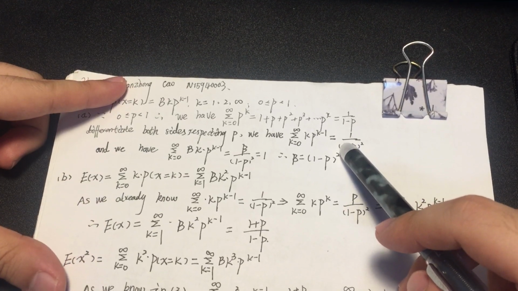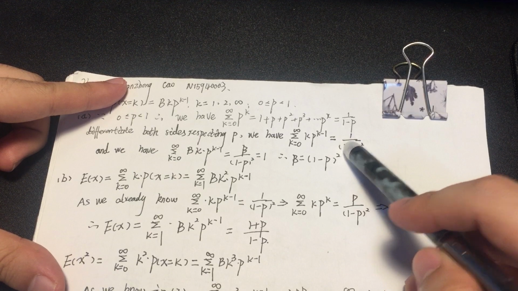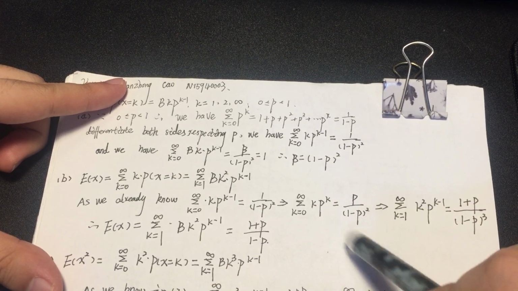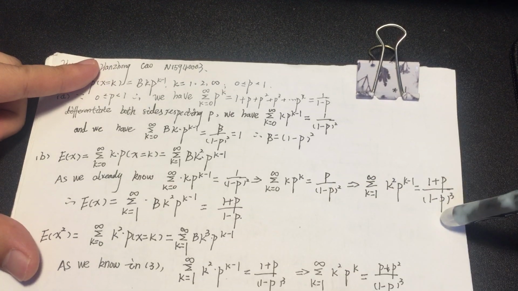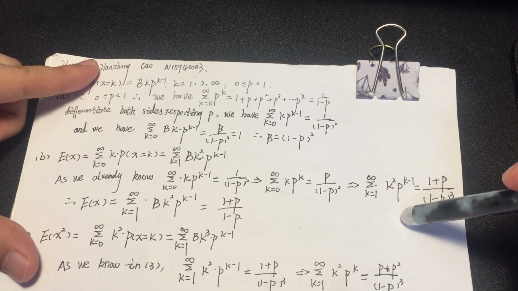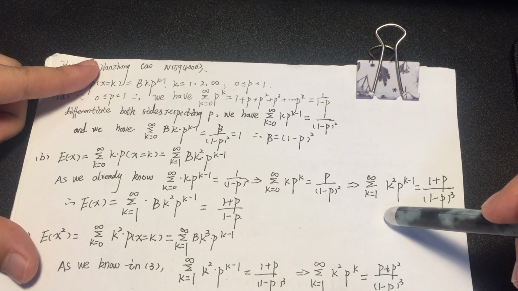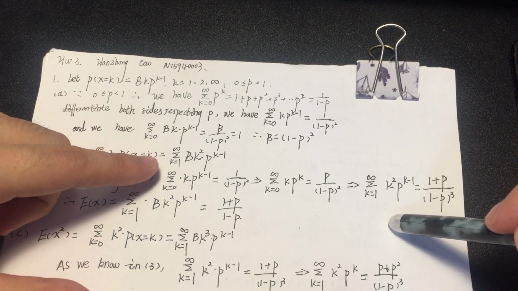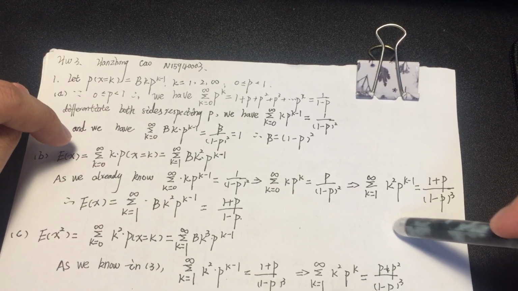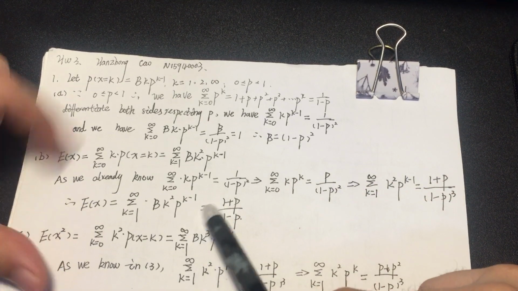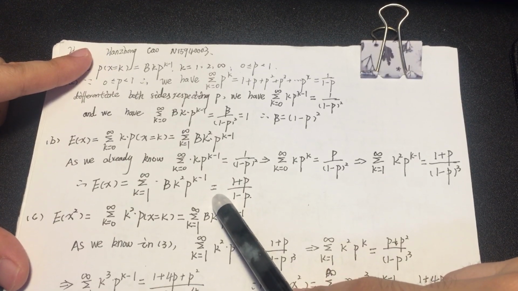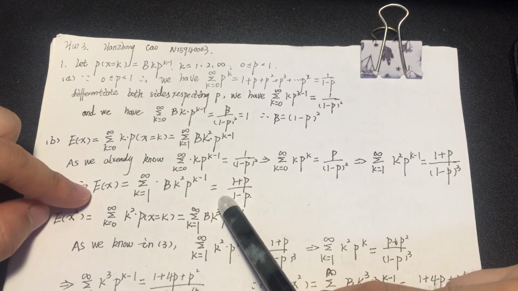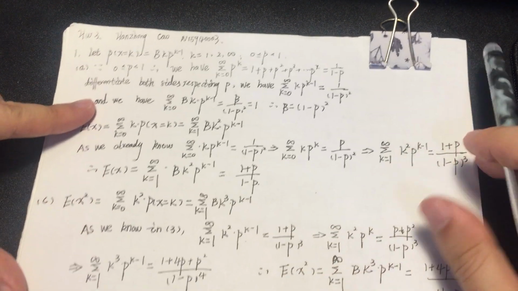So we multiply k times p on both sides, and then we differentiate it again. This time we can have k squared. So this meets the requirement of the expectation, and we can calculate the expectation of x based on this rule.